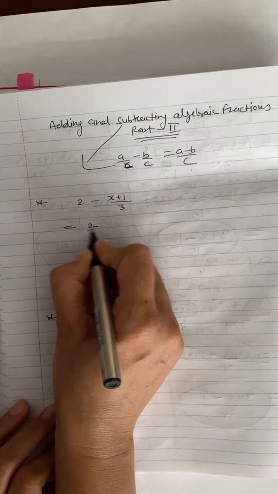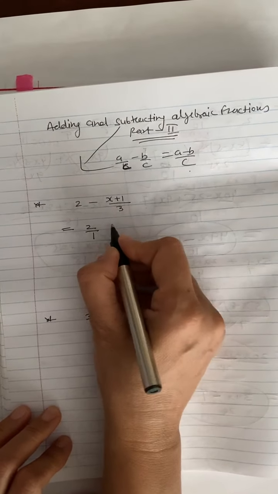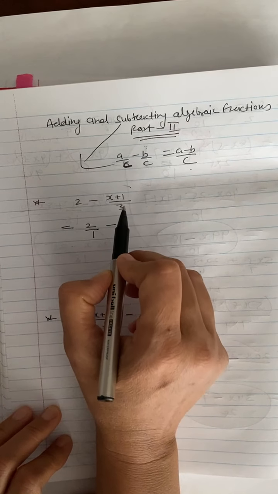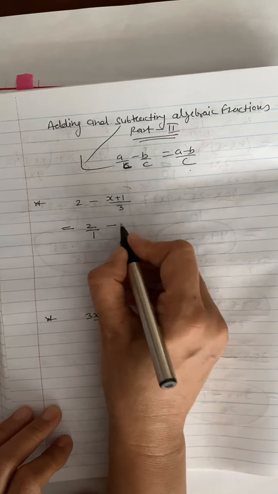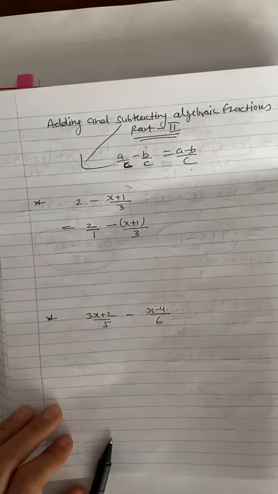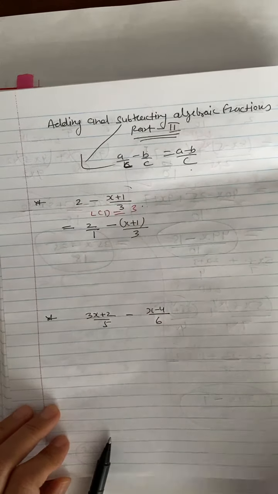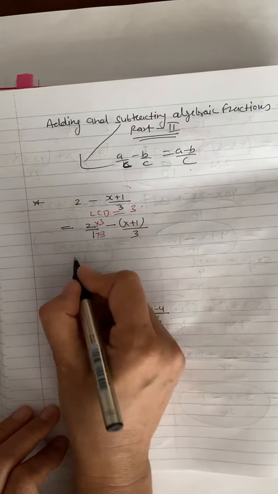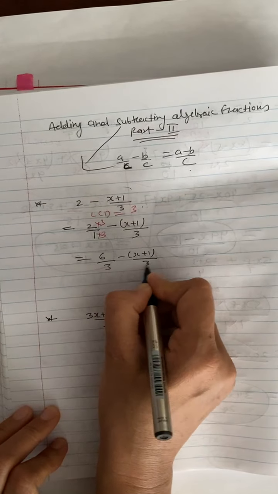The first step you need to do is make both of them have a denominator, if they do not. And if you have more than one term in the numerator, as I explained in my previous video as well, you need to put a bracket. And now we have to make the same denominator. So the least common denominator in this case is going to be 3. So multiply by 3, multiply by 3. So 2 times 3 is 6 over 3 minus x plus 1 over 3.